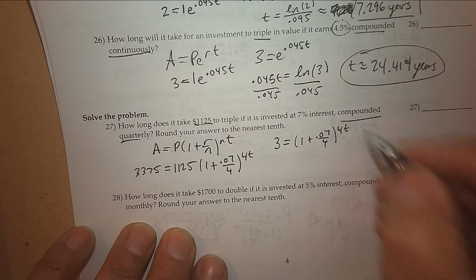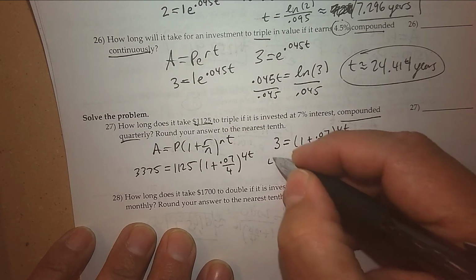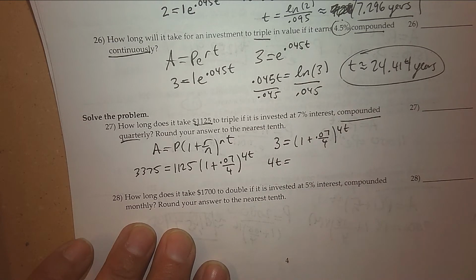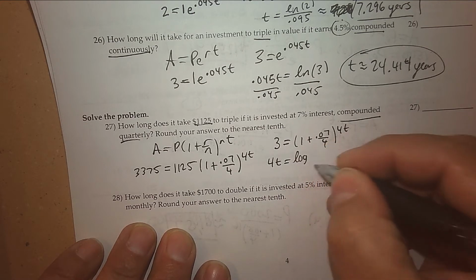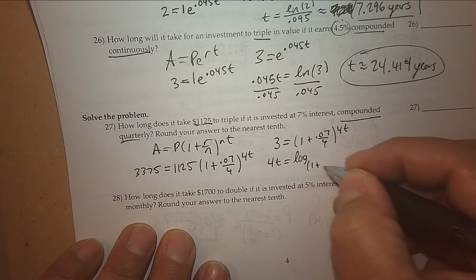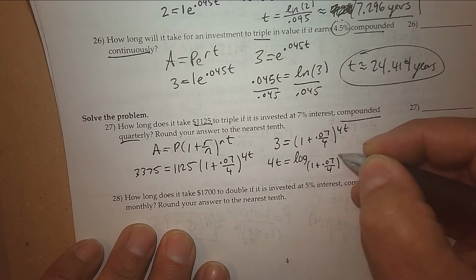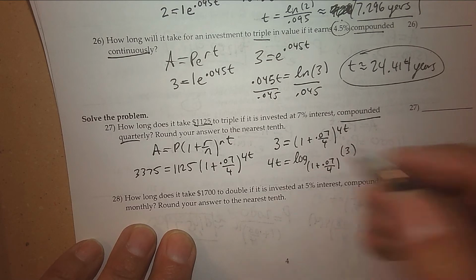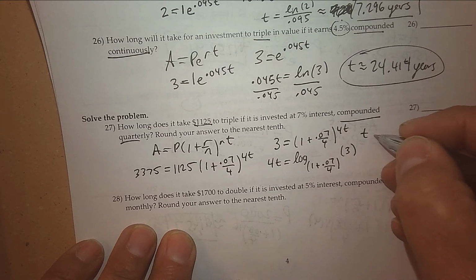I want to get t by itself, so I'm going to write it as a logarithm to undo the exponential. The exponent is 4t. The logarithm is going to have this base, which is a little awkward: 1 plus 0.07 divided by 4, and then inside the logarithm is going to be 3. To get t by itself, you're going to divide by 4.